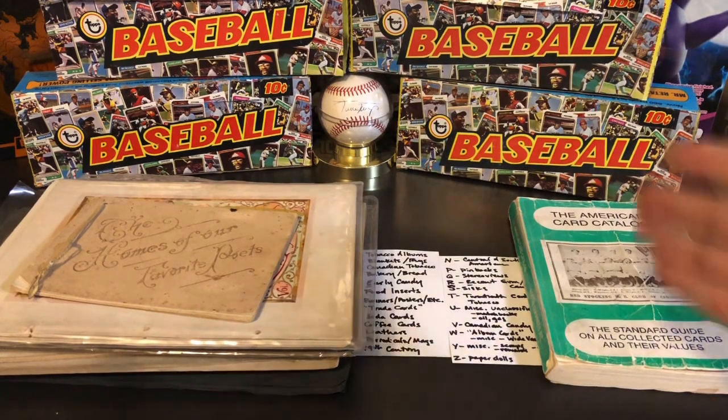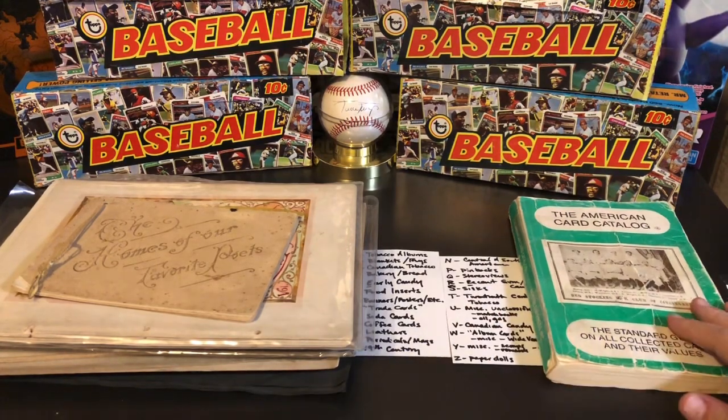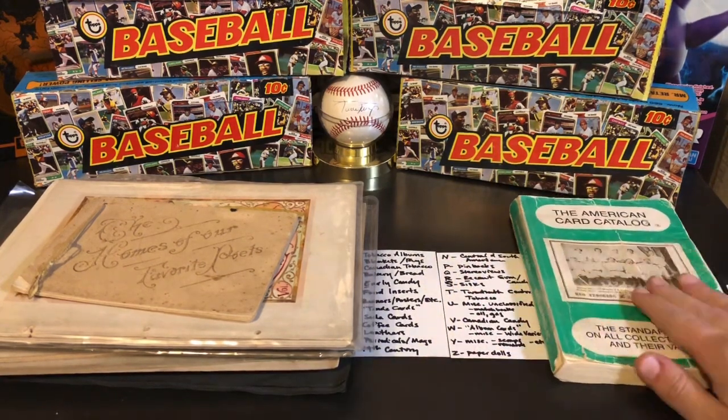You can't have multiple different groups all just designating this new set as the N161 set, okay? Because that's not going to take place. No one's going to accept that unless it's centralized. But anyways, so that's sort of my intro to the American card catalog.